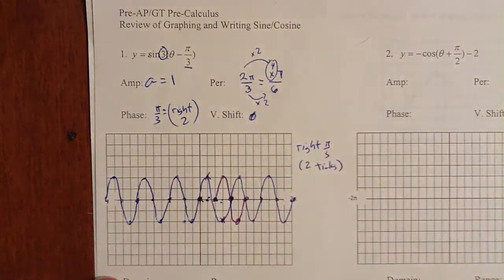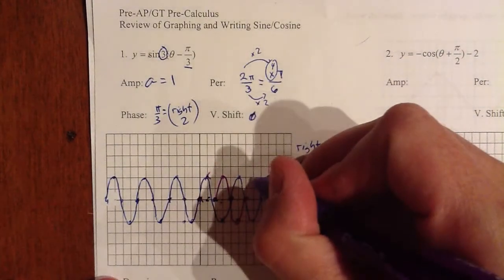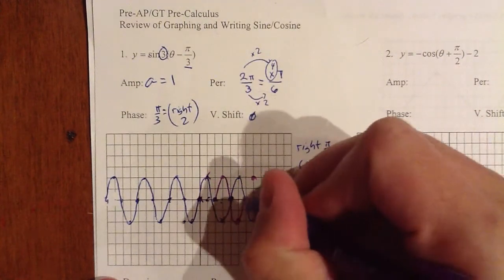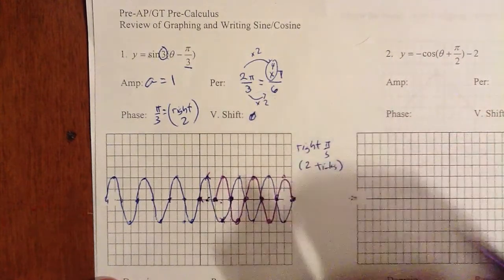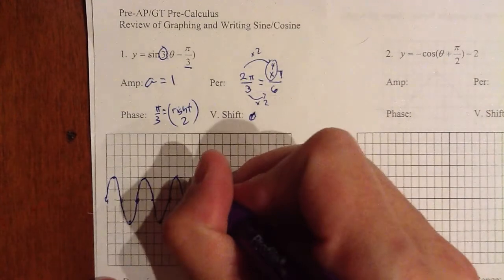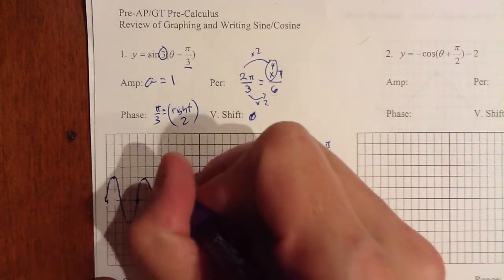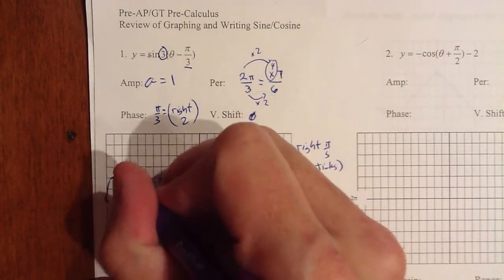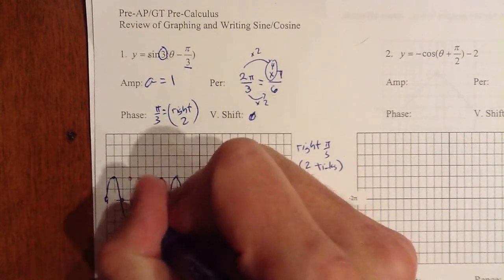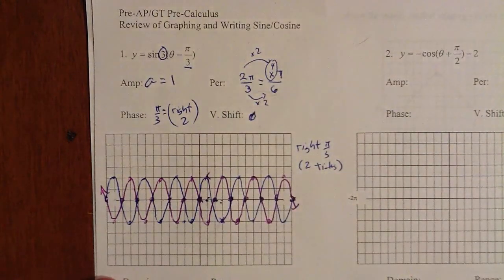Once you get the one pattern down, you could probably just get the rest, because remember the pattern is going to repeat itself. And we continue the pattern through the entire graph, because we want to get the entire function. It takes a little bit of practice, but if you do it enough, you will get pretty good at these. And there's our function right there in purple.